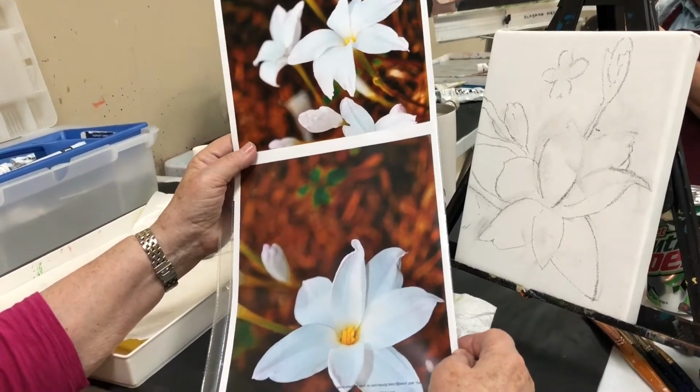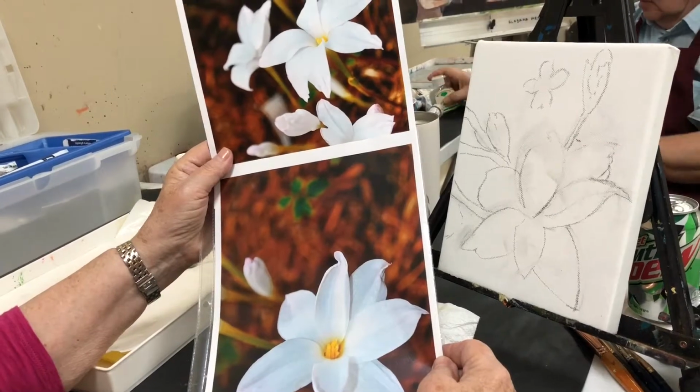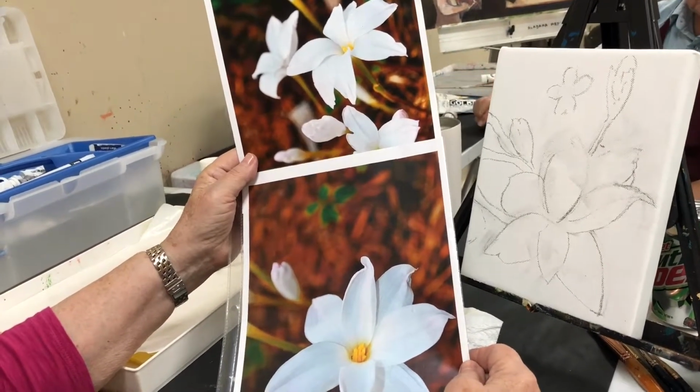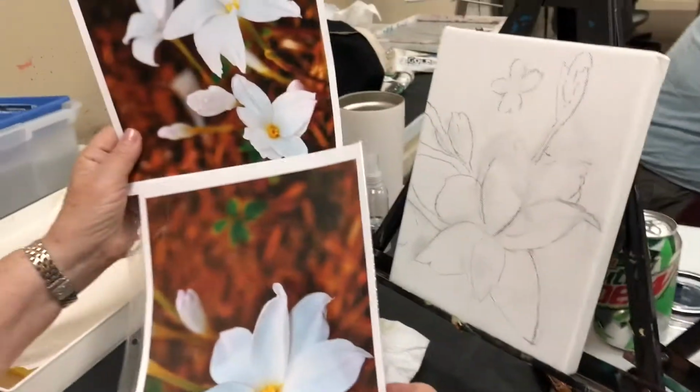So anyway, I'll get the canvas going right now, so that as you lay in your background colors and lay in your underpainting, you're doing the same color at the same time, because I see you have two easels here, so you're set and ready.